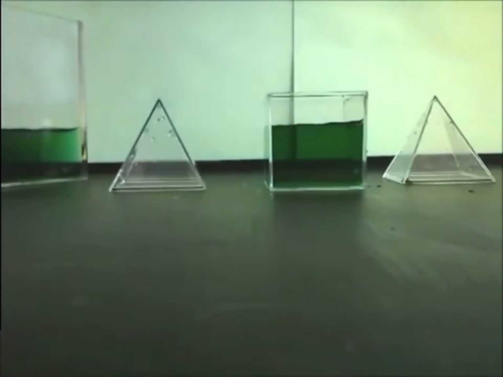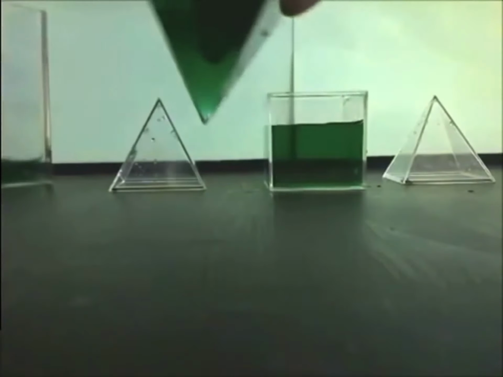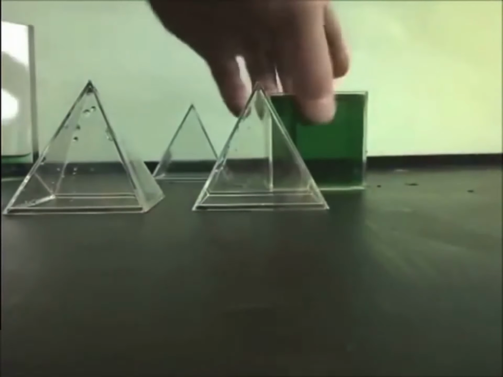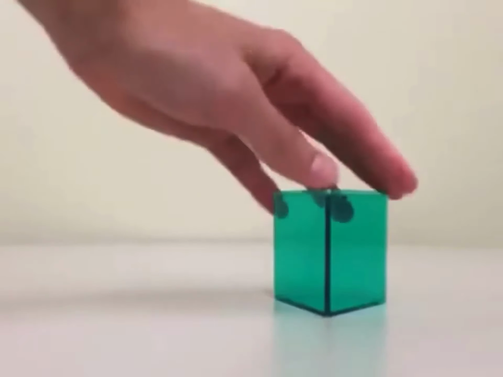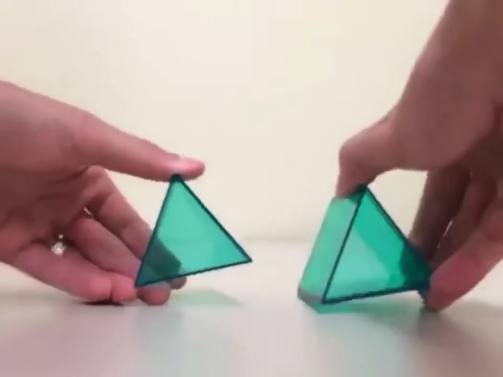So far, the volume of one pyramid, two pyramids, three pyramids. It takes three pyramids in order to fill that one prism. So the prism is 3 times the volume of the pyramid, or the pyramid is 1/3 the volume of the prism. Here we're doing the same thing.